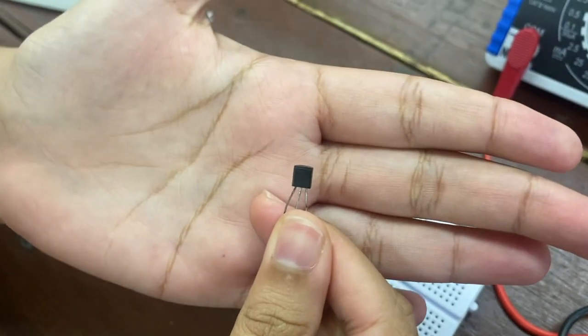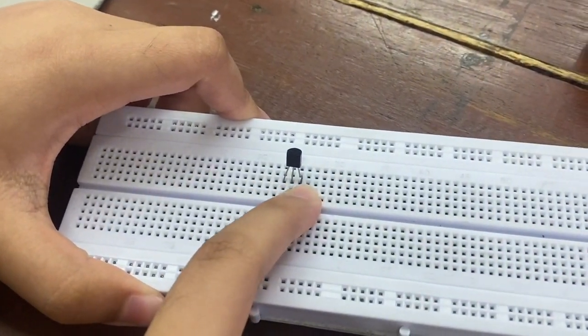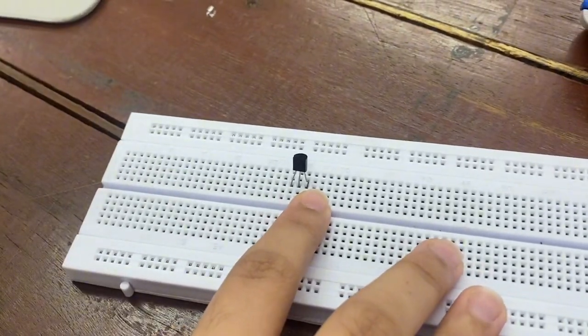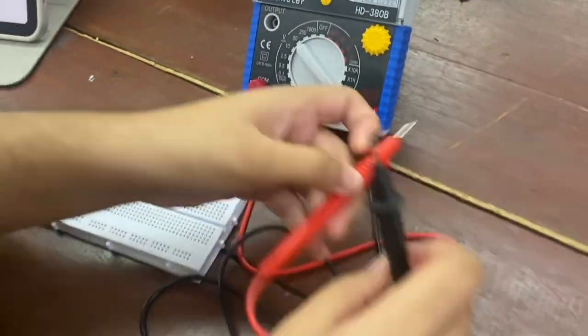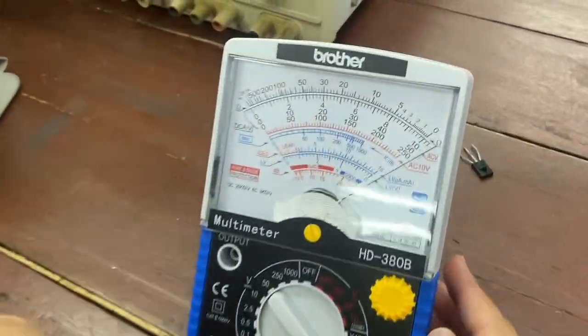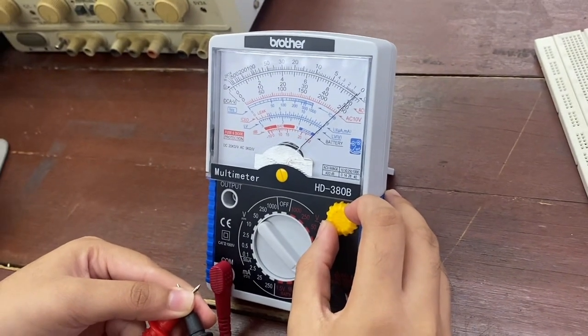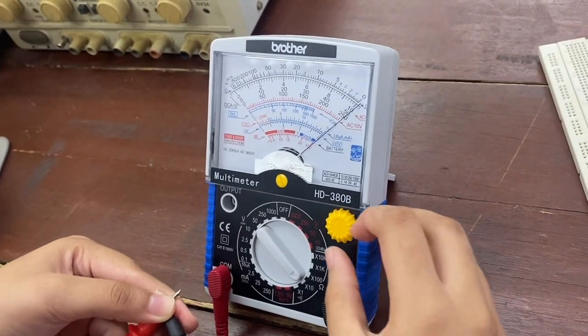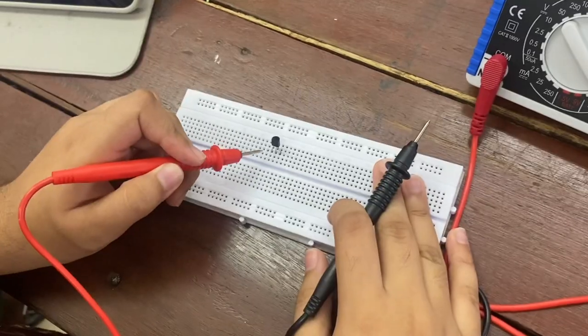The objective of Experiment 3 is to explore the fundamental aspects of BJTs by examining the three terminals, which are the base, collector, and emitter, and their roles; the two main types of BJTs, which are NPN and PNP, and their operational differences; and the materials used to manufacture BJTs, such as silicon and germanium, and their impact on performance.